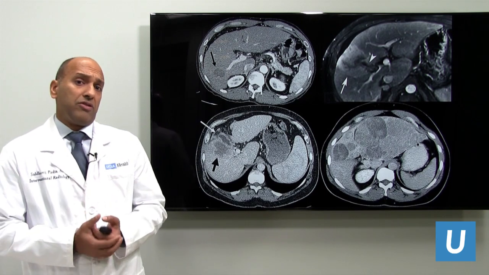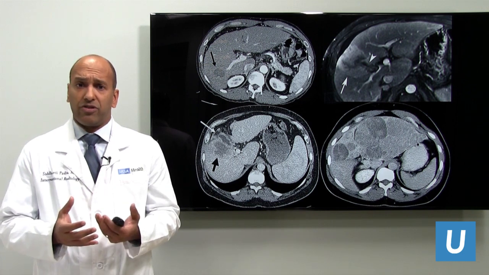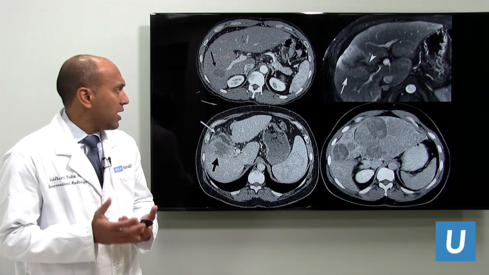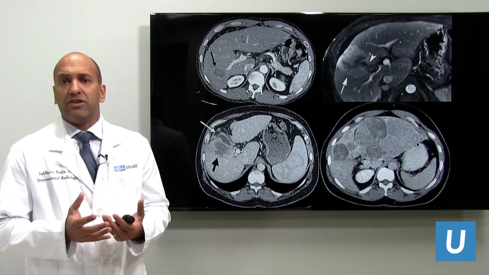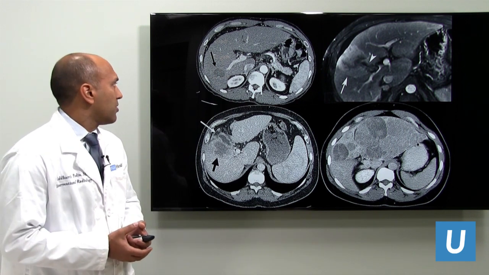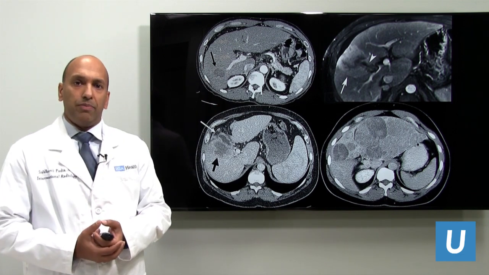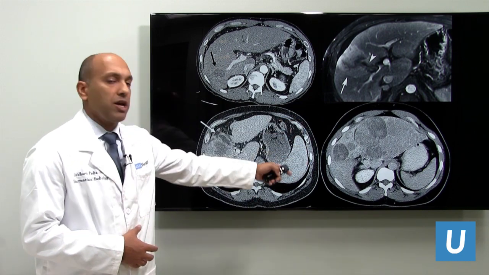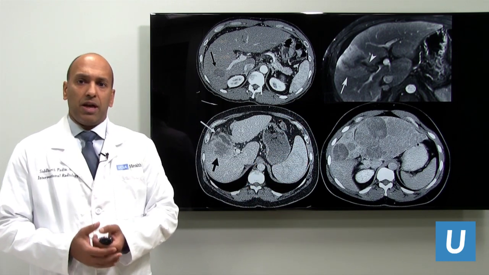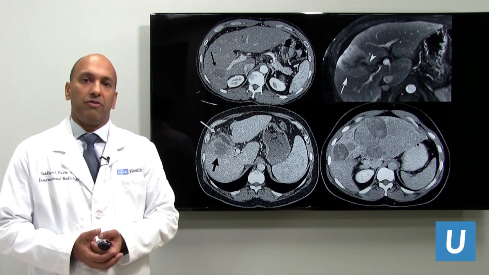Now, the reason that this is a challenging condition to treat is that patients can present in various different stages. For example, here you have 4 different scans of 4 different patients with widely different tumor biologies. So for example, on the top left, you have a single focal tumor in the back of the liver, but on the bottom right, you have multiple tumors occupying almost the entire liver. And you can imagine that the prognosis for these 2 patients and the treatment options are very different.